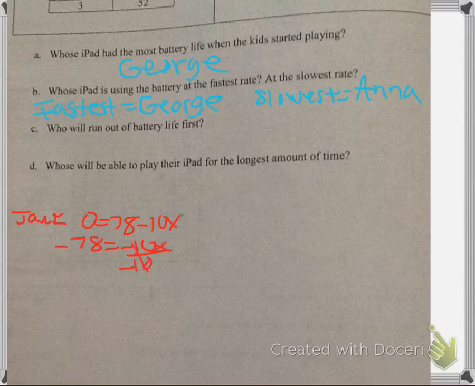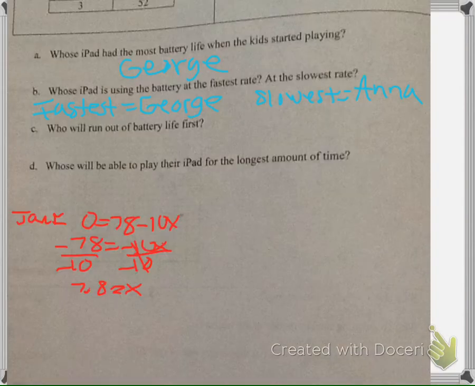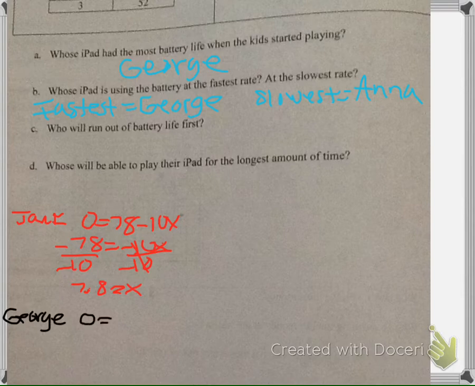Divide by 10 on both sides. And I get 7.8 hours. So Jack gets to play for 7.8 hours. Now let's look at George and his equation. Substitute 0 in.